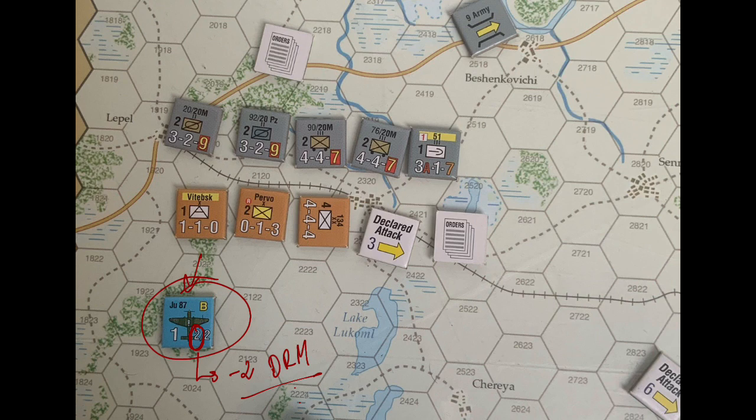The air combat is just the same for the interdiction missions. This happens at the beginning of the turn during the air phase, and in that case the interdiction index is this one.